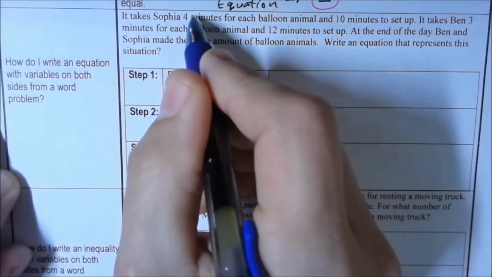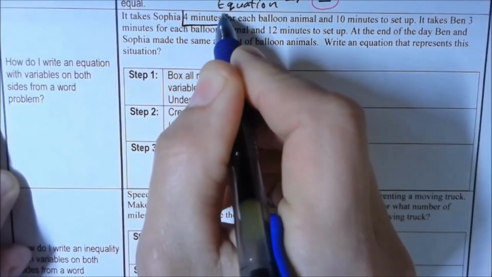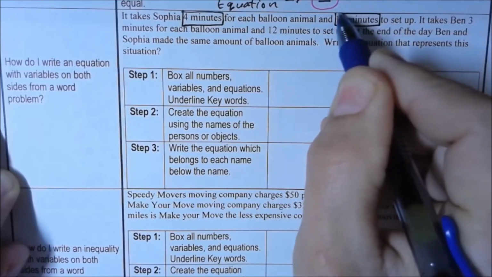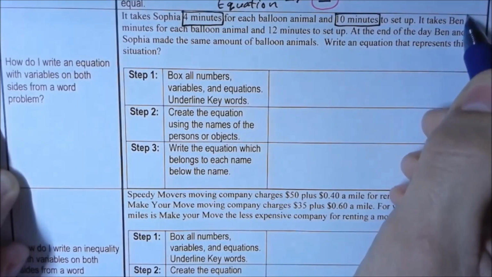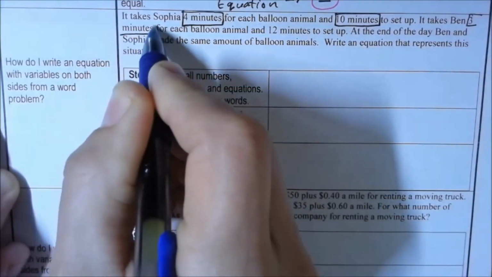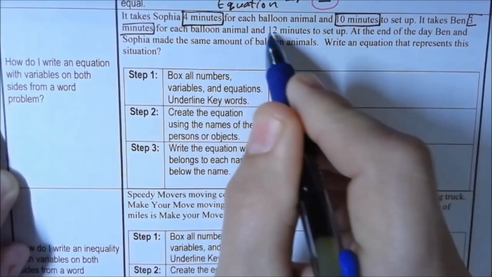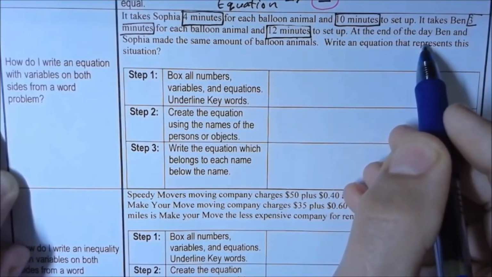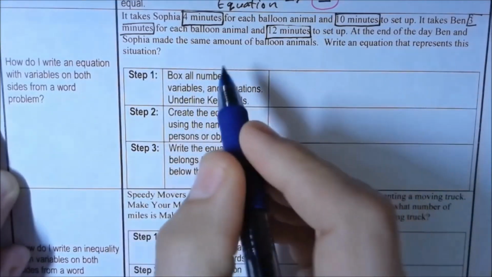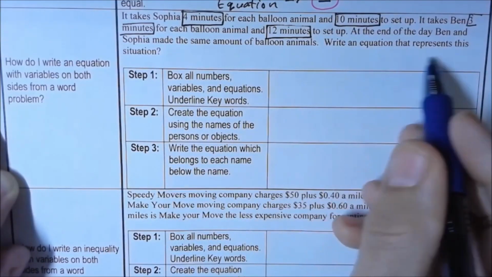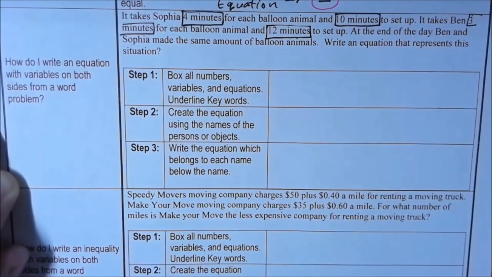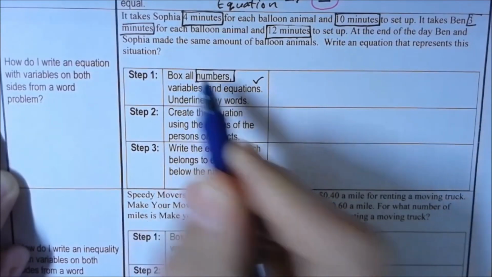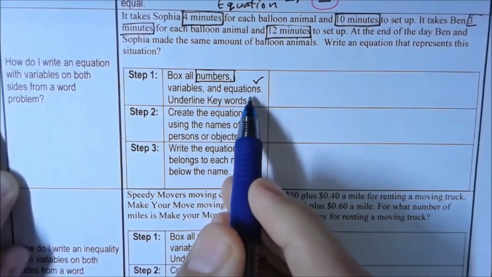So it takes Sophia 4 minutes. I'm going to box that number, 4 minutes, for each balloon animal, and 10 minutes to set up. It takes Ben 3 minutes for each balloon animal, and 12 minutes to set up. At the end of the day, Ben and Sophia made the same amount of balloon animals. Write an equation that represents the situation. Alright, well, we did step 1. We boxed all numbers, and we didn't have any variables. We didn't have any equations.